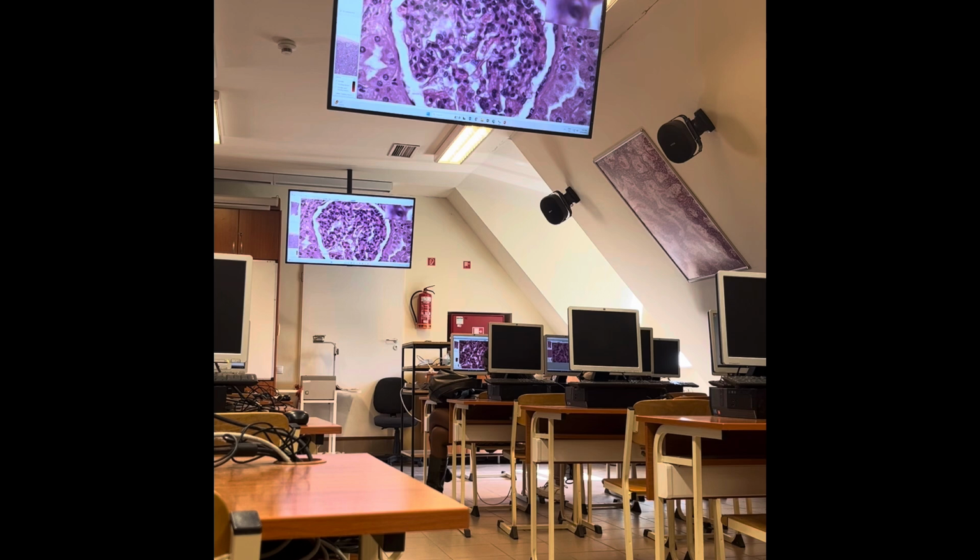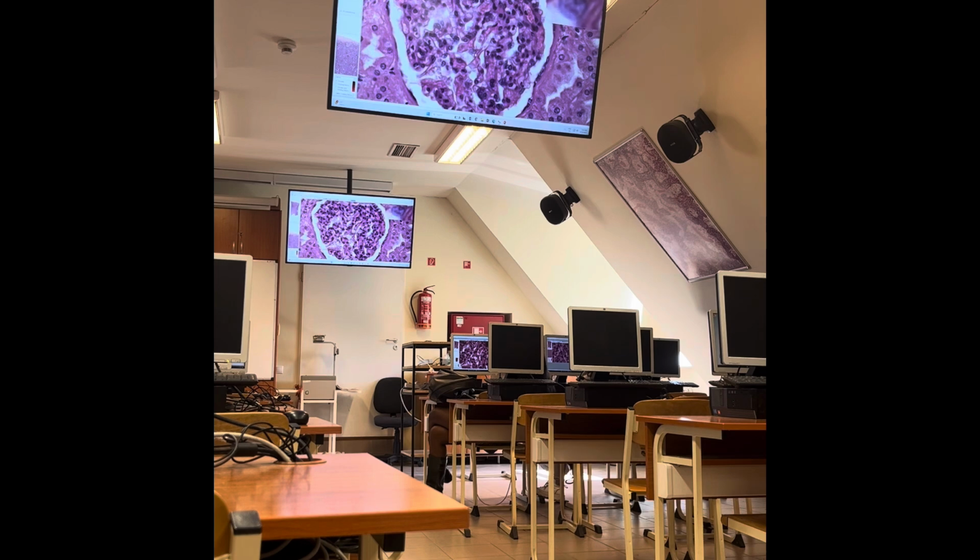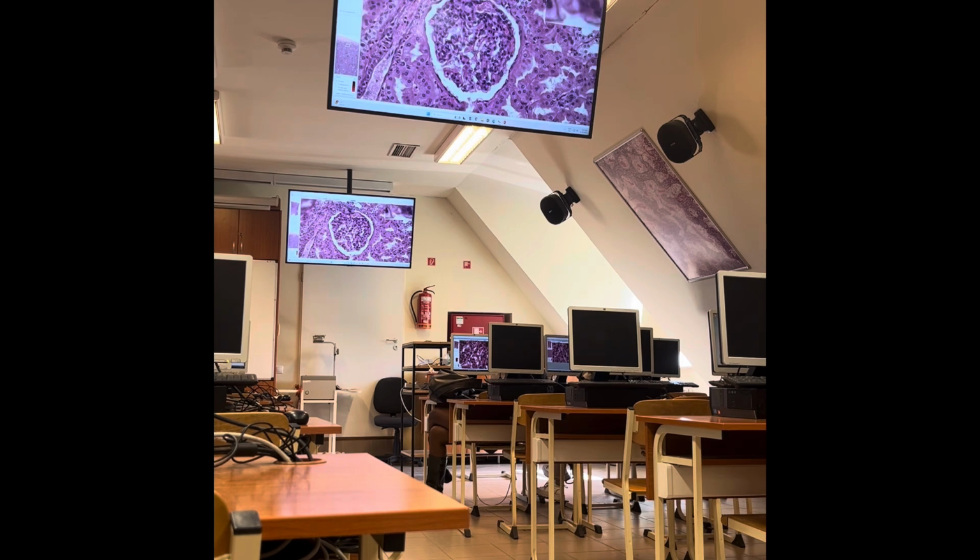So the mesangial cells, the endothelial cells lining the capillary loops, and the podocytes you can see on the surface of the capillaries. These are the three cell types in this area.